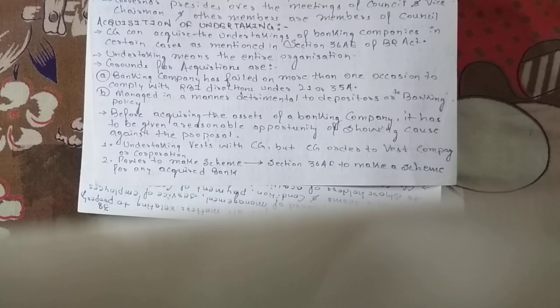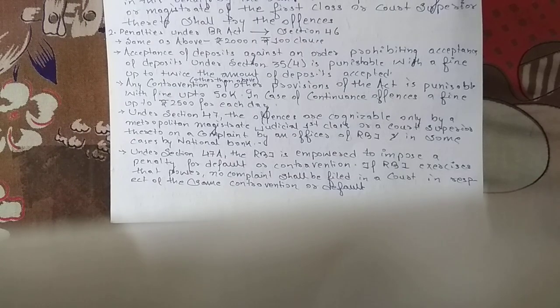And the penalty is also mentioned in the Banking Regulation Act, where the amount is much higher than in the Reserve Bank of India Act: 50,000 for each offense plus 2,500 per day. Though for some offenses they have a lower minimum amount, like 2,000 plus 100 per day, the criteria applied in the Reserve Bank of India Act is also available in the Banking Regulation Act, and all of this depends on how the Reserve Bank of India chooses to penalize that particular bank.